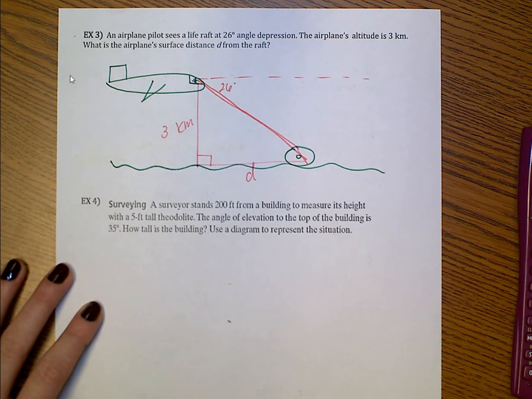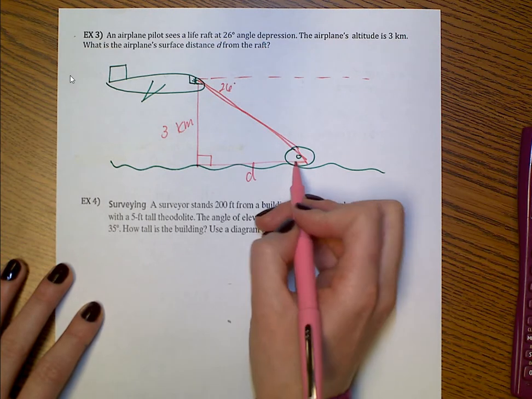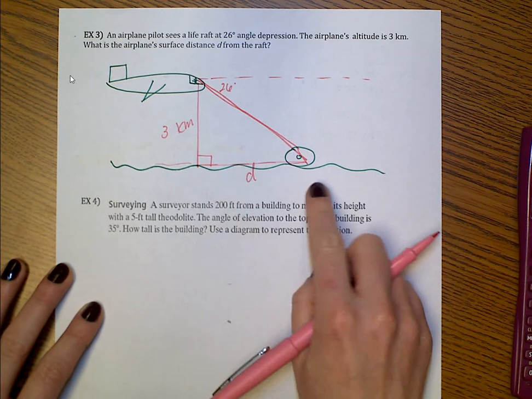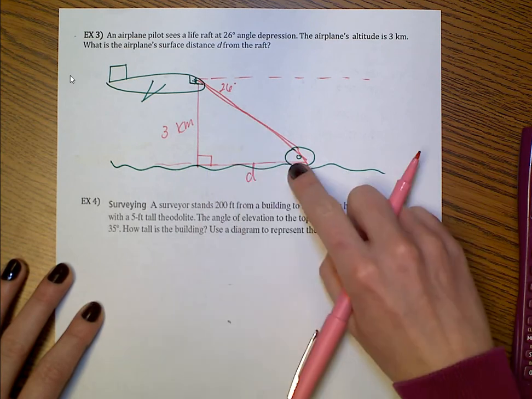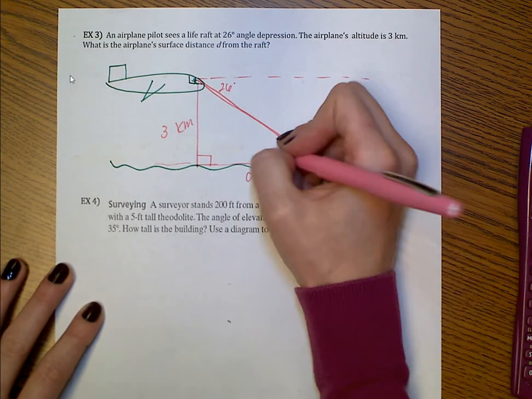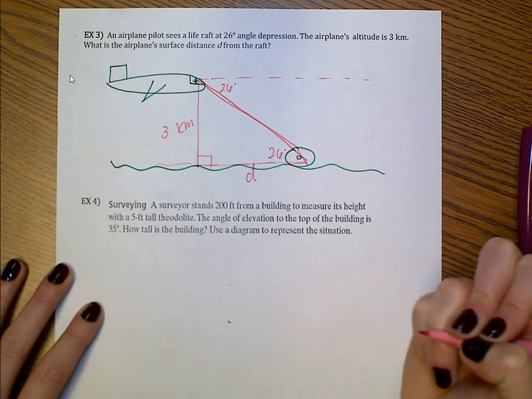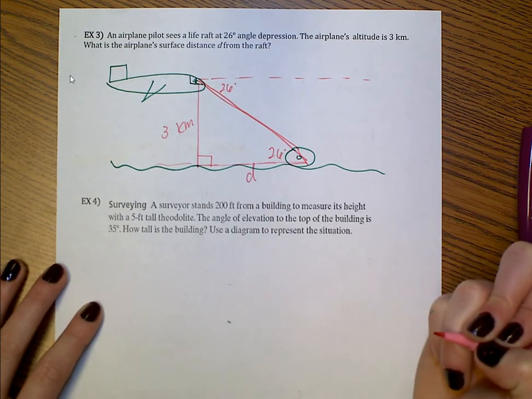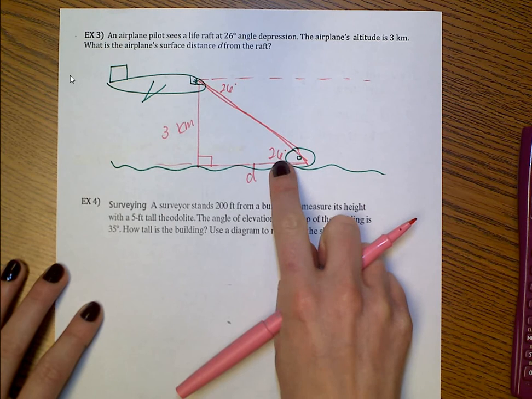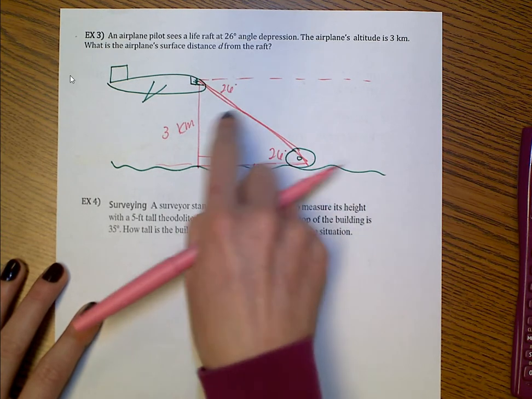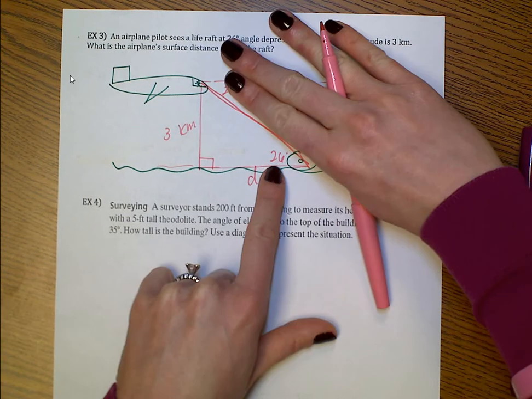Now, remember I told you that an angle of elevation and angle of depression are always the same. So if you were on the life raft looking up, that angle would also be 26 degrees. And that's the angle you want because that's inside the triangle. Okay, number one place people mess up every year, they put the 26 up there, but it actually needs to come down here for the angle of elevation.